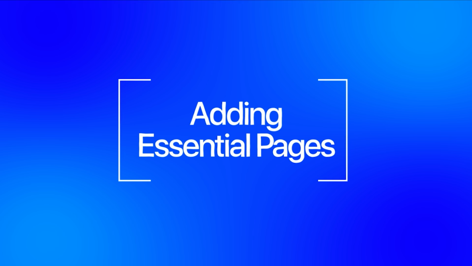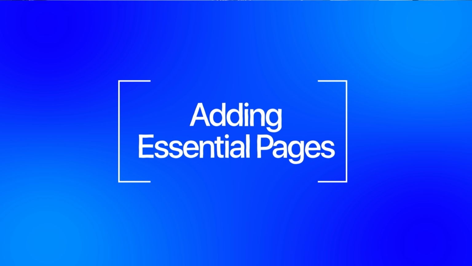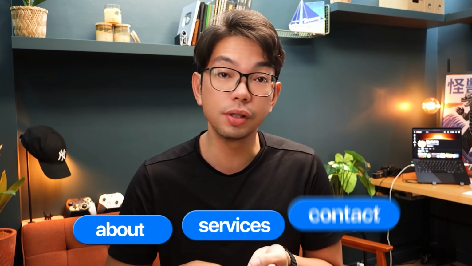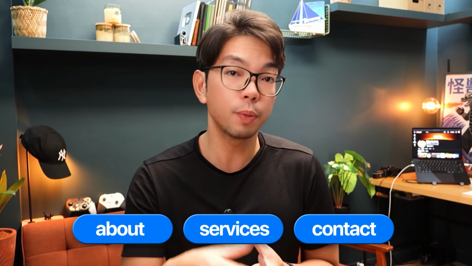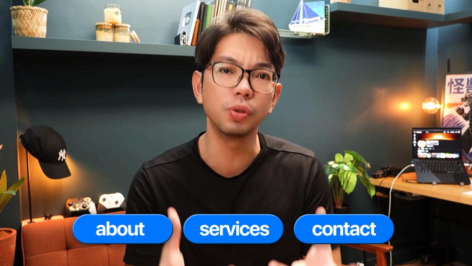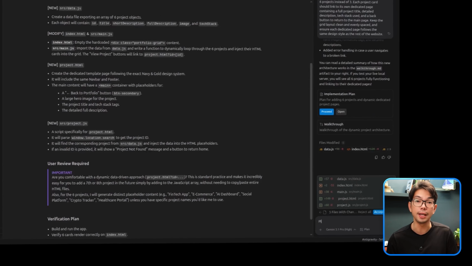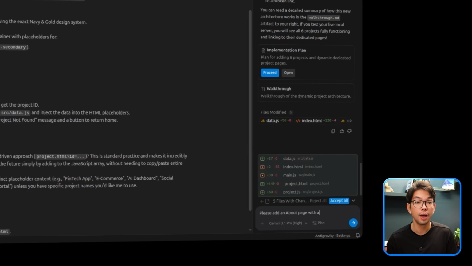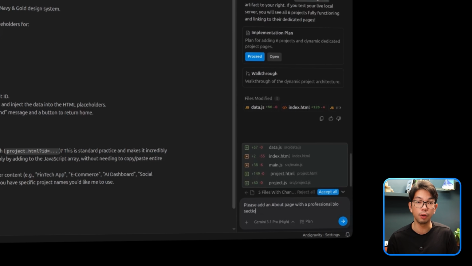Now, once the main page is done, the next step is adding the pages that most websites usually have, like About, Services, and Contact. You know these. So these are the pages that people expect to see, and they help make the site feel more complete and usable. You don't need to manually create each page or set up the layout yourself. Again, you can just do everything through a single prompt.